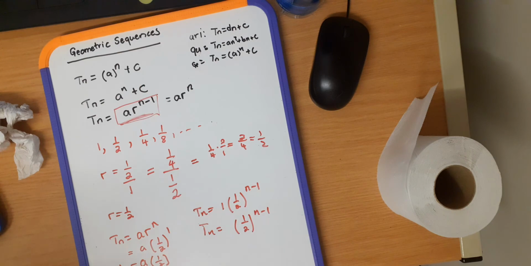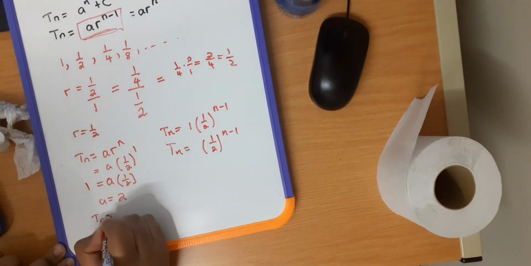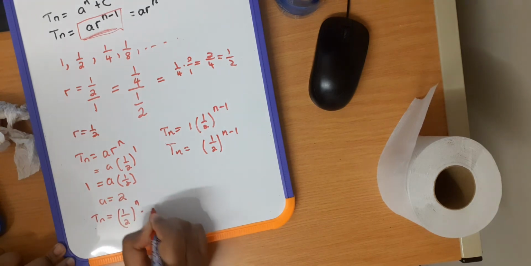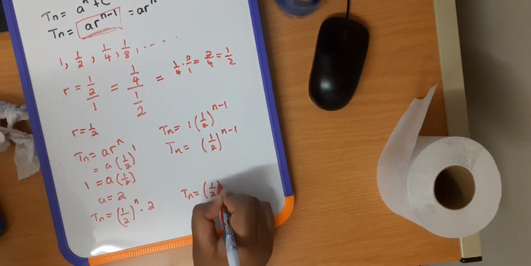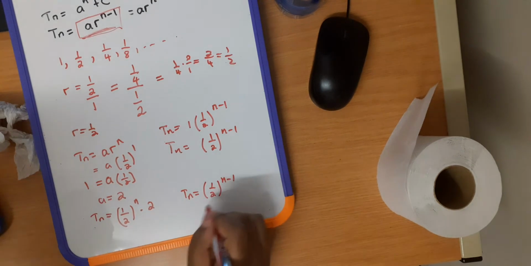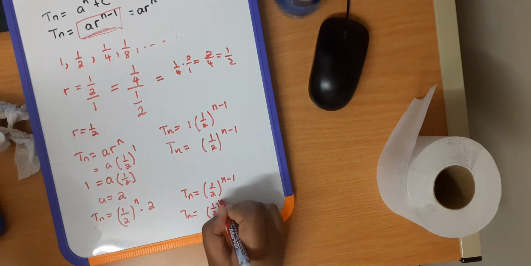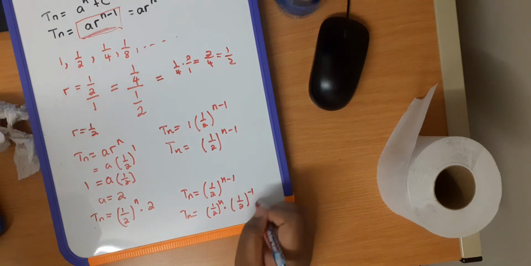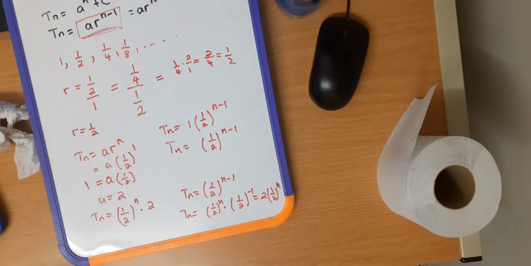The reason I'm saying that a doesn't matter is because of this. If you have Tn equals 1 over 2 to the n times 2 and Tn equals 1 over 2 to the n minus 1, you essentially have Tn equals 1 over 2 to the n times 1 over 2 to the minus n. And the inverse of this is just 2 times 1 over 2 to the n. It doesn't matter, but it matters.